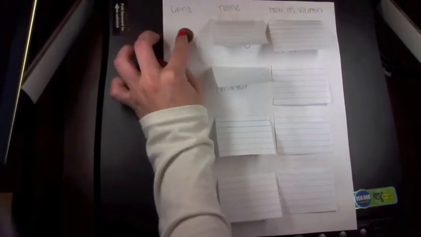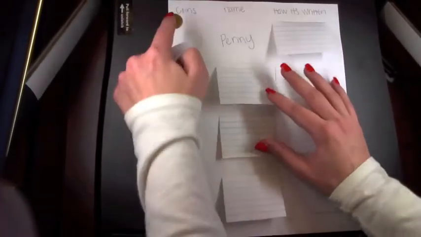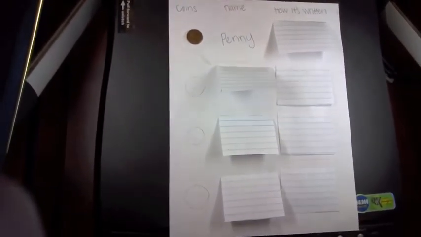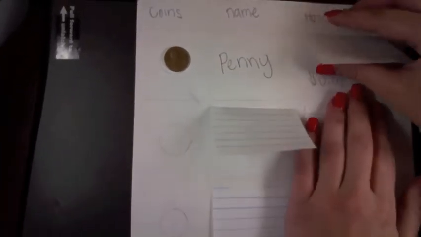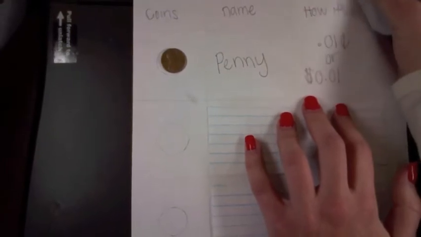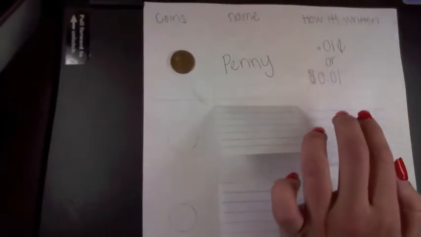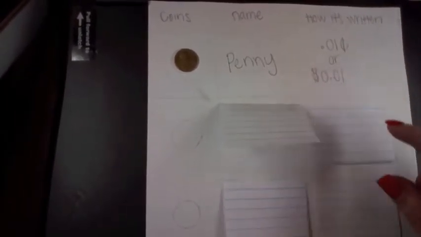Okay class, this is our first coin. Does anyone know what this is? That's a penny. Good job. It is a penny. And this is how you write the word penny. And we are going to look at how it's written and how much it's worth. So our penny is worth 1 cent. So you can write it in cents or in dollars.